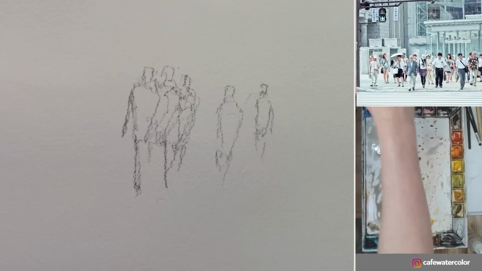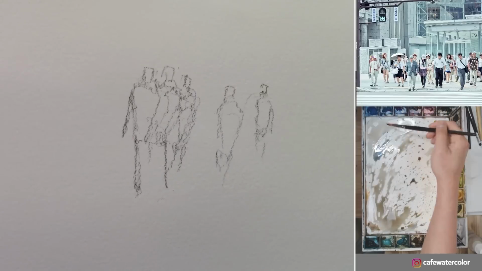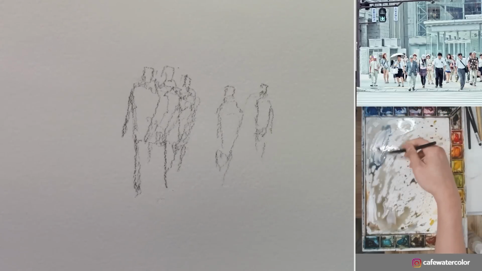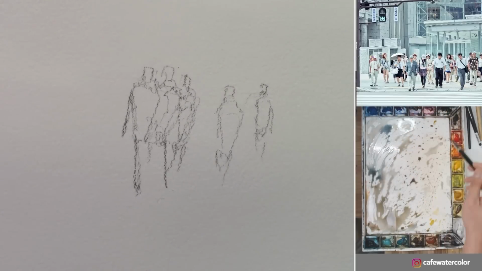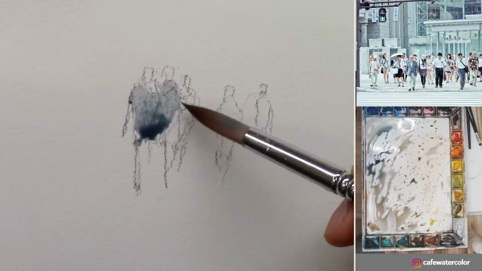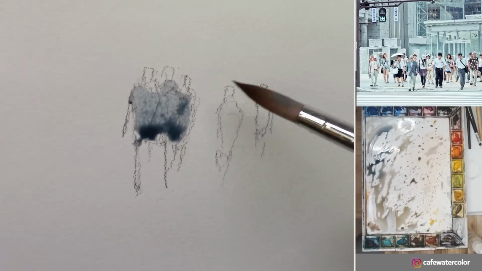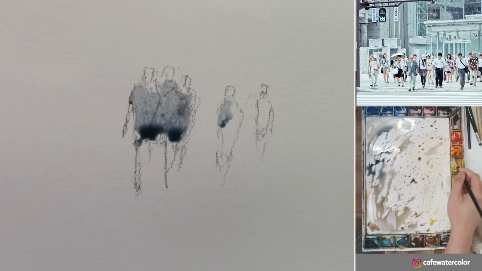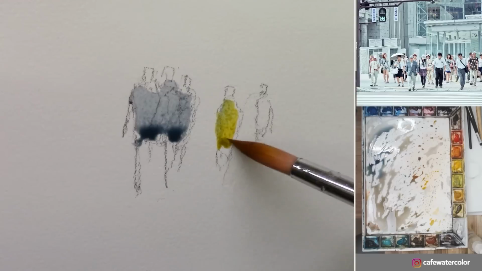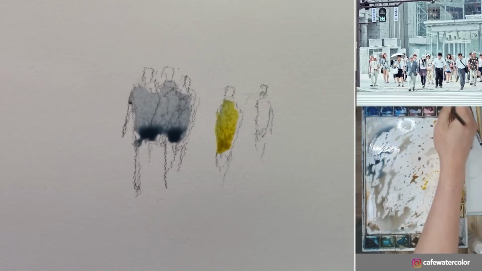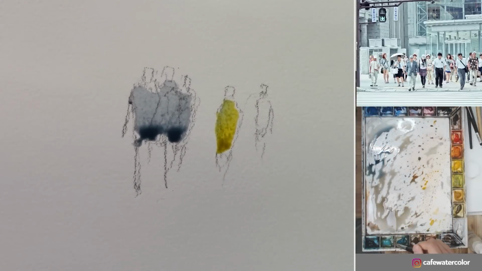And the arm and the hand as well, you don't have to paint every single one of them. So now I start painting. Since this is a very quick demo, I'm not going to do too much color. Here is a big shape connecting all 3 figures together. Then the figure in the middle who is singled out, I will give that person a yellow shirt.